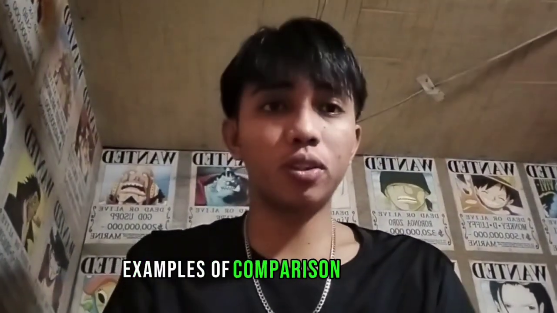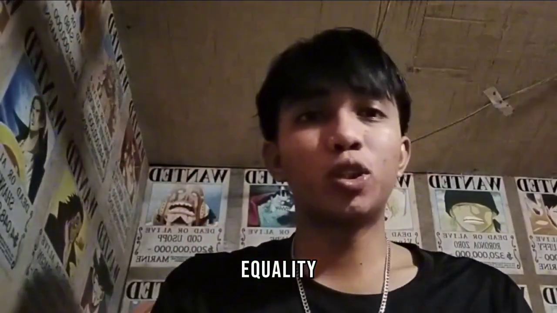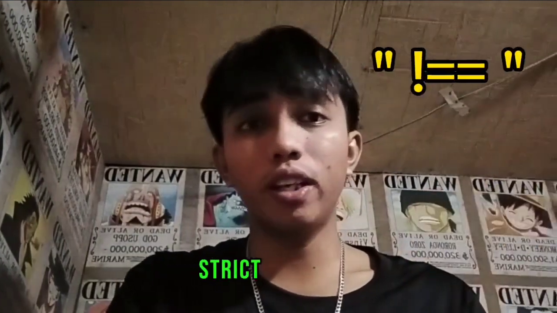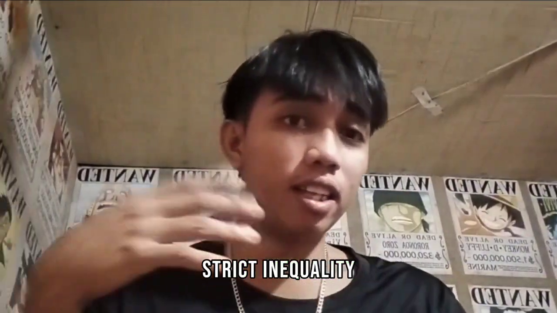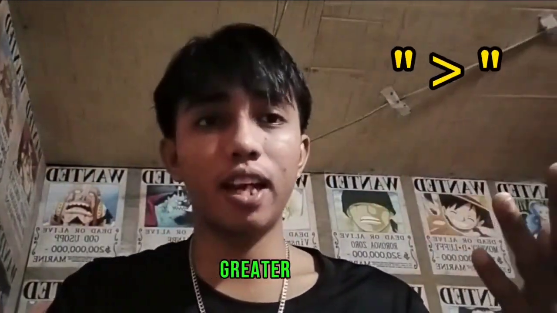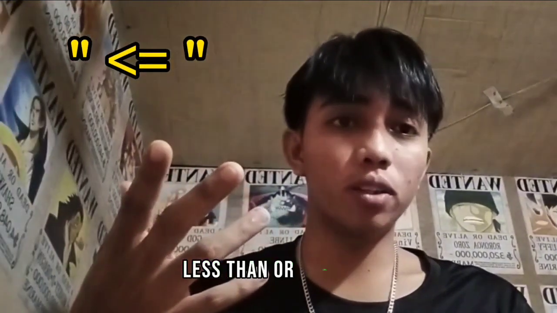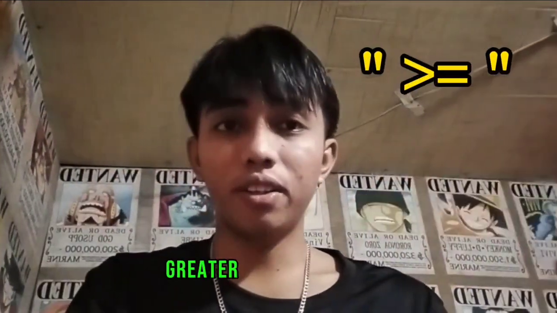Examples of comparison operators: equality, strict equality, inequality, strict inequality, less than, greater than, less than or equal to, greater than or equal to.